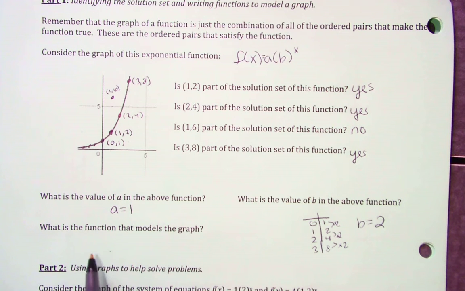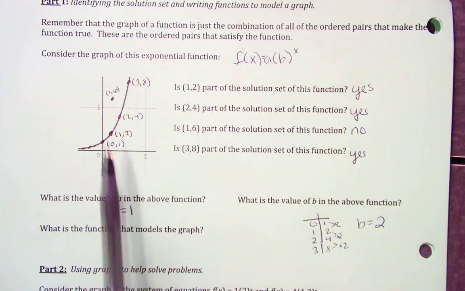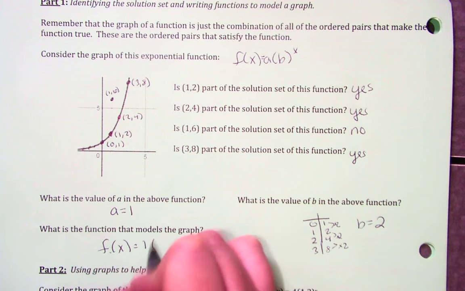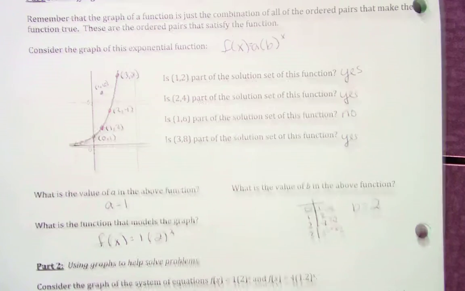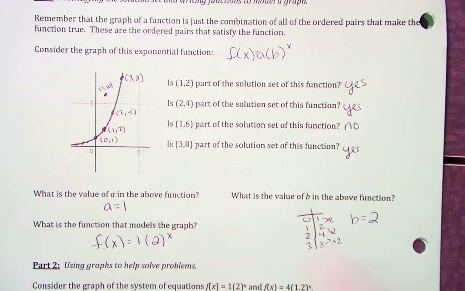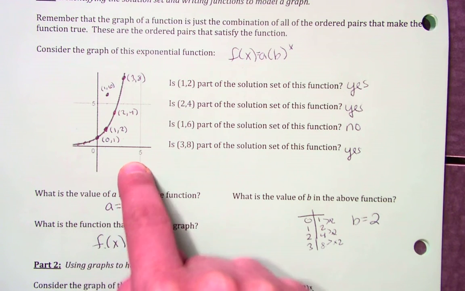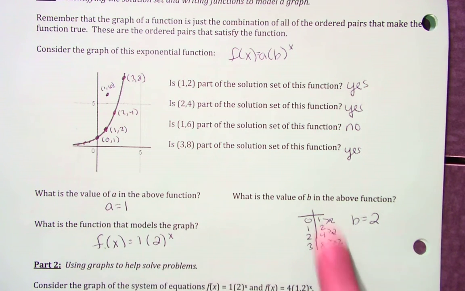And then lastly, once we can look at the graph and identify a, and then b is how it's changing, we can use those to write an actual function that models the graph. And that is part 1 of learning target 3. Deciding whether or not an ordered pair is part of the solution set, and then writing a function from the graph by identifying a and b by turning the points on the graph into a table.